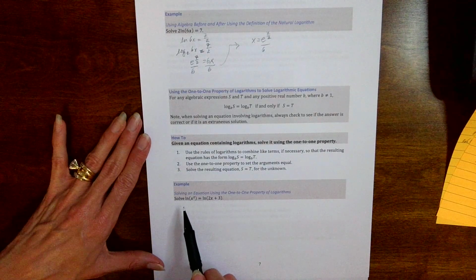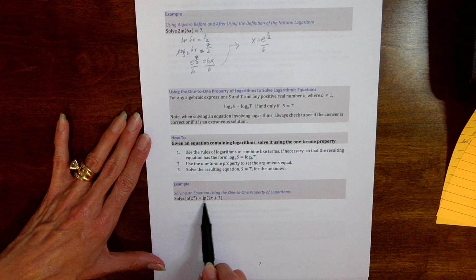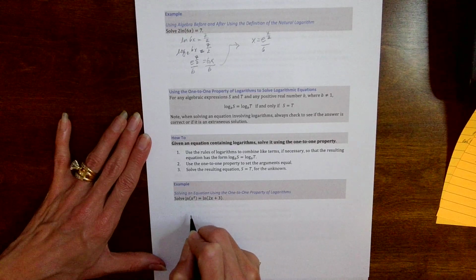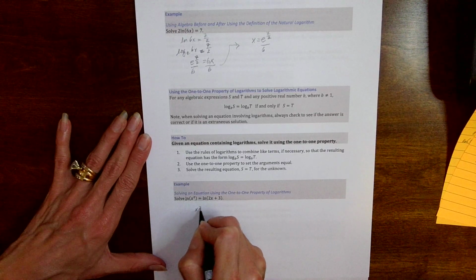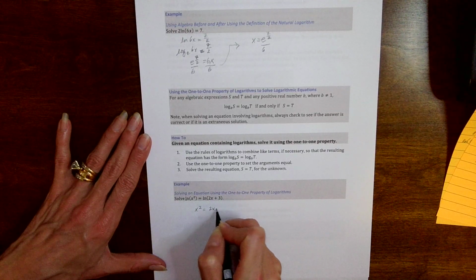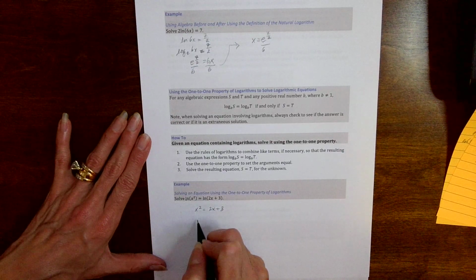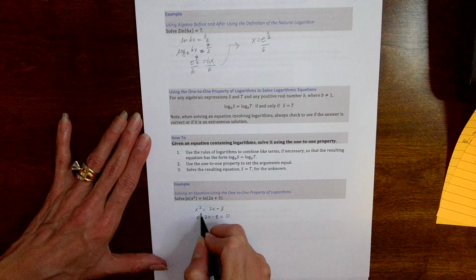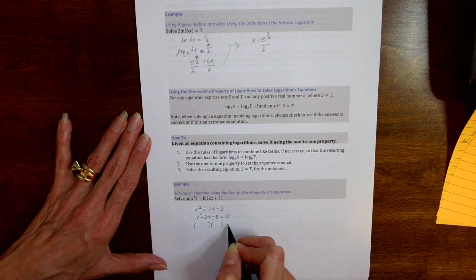So anytime I have the same log on both sides, these are both natural log, I can ignore them. And I can write this as x squared is equal to 2x plus 3. I have a squared, so I know I need to move everything to the other side and solve for 0. I'm going to factor this.